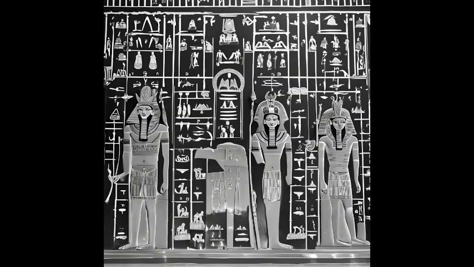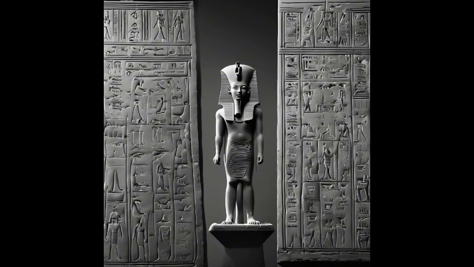His own tomb at Abydos is one of the most elaborate of the First Dynasty, featuring a large subterranean chamber and a surrounding complex. This tomb not only served as his final resting place, but also as a symbol of his power and legacy. Din's tomb at Abydos. Din's tomb at Abydos is a testament to the architectural innovation and craftsmanship of his reign.